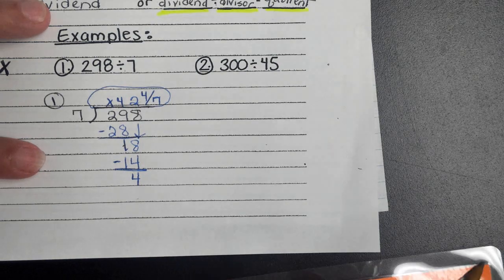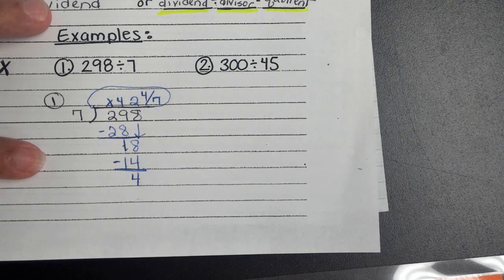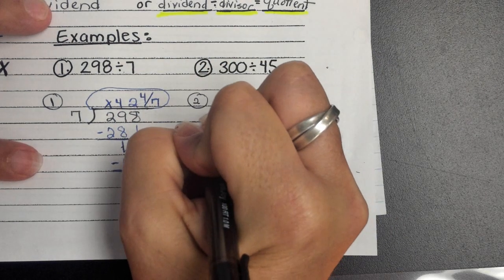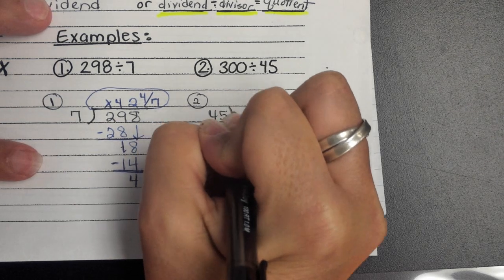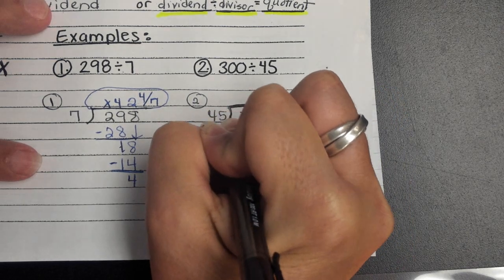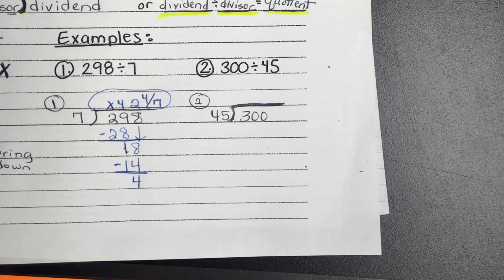Number 2 is 300 divided by 45. So what number goes in the house? 300, okay? And 45 is outside. Now, this is where I need to make some of you feel a little bit better. I don't even know my 45s tables. And in the world of division, there's a lot of what I call guessing games. You got to kind of start guessing at what you think it might be.